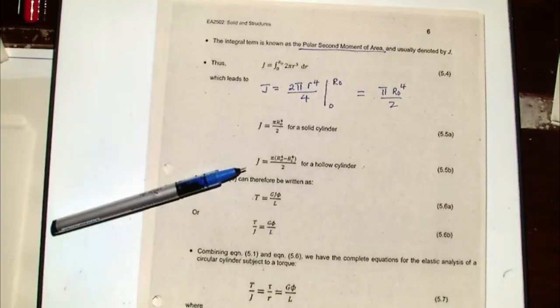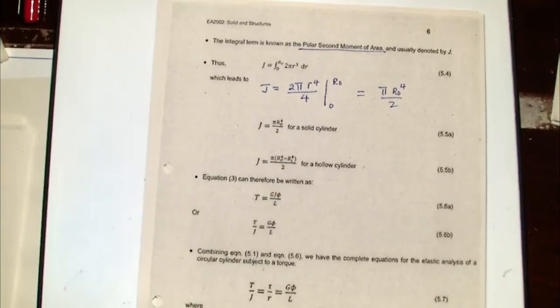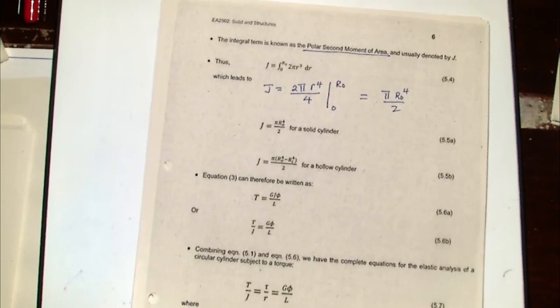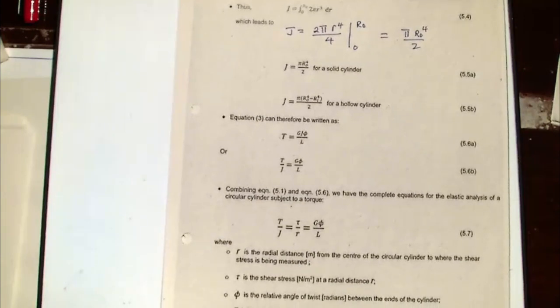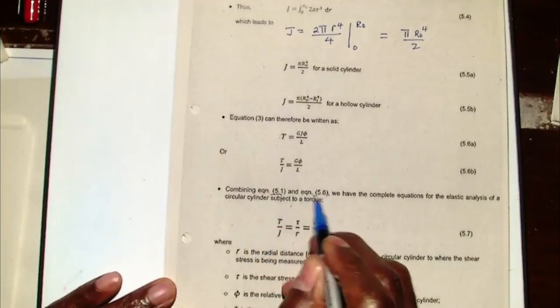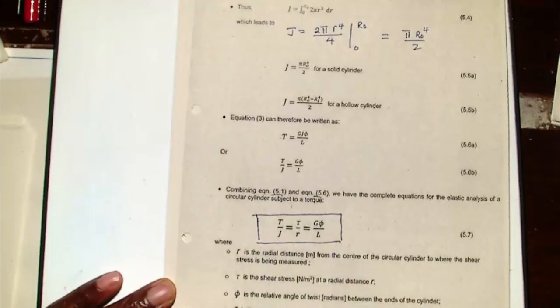If it is a cylinder with an internal radius and also an outer radius, then it's basically the same. You just use the value of the inner radius and the value of the outer radius. Now I can use that and write my torque in terms of the twist and the torque in terms of the shear stress. So if we go back to 5.1 and 5.6, we end up with this. And that's the only thing.